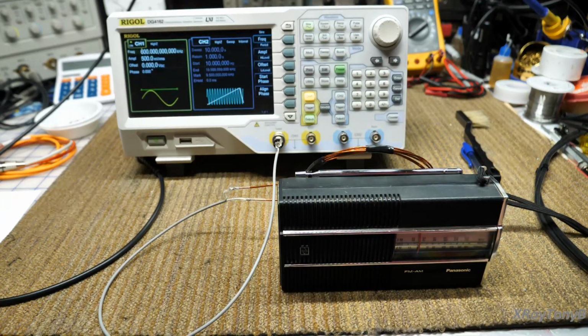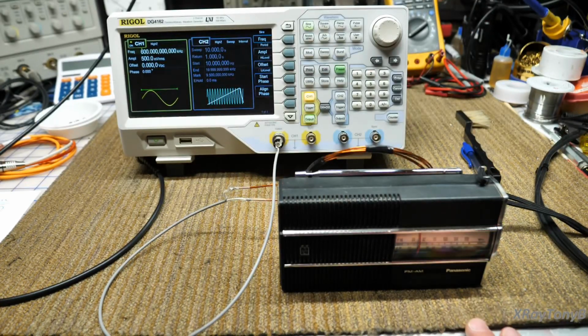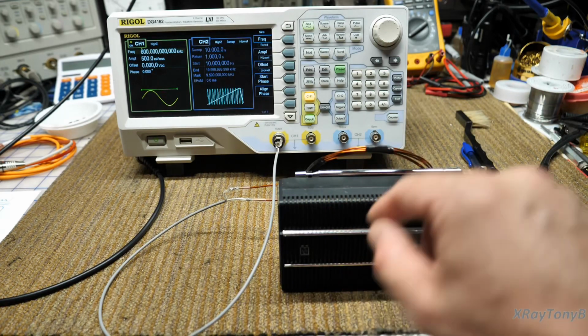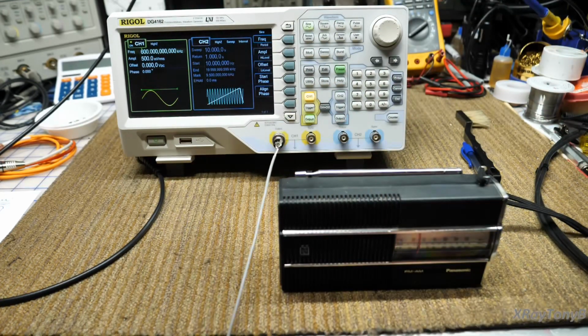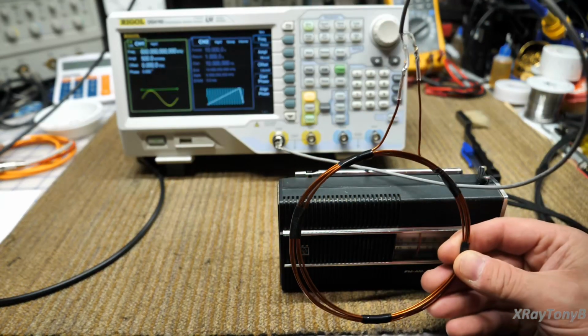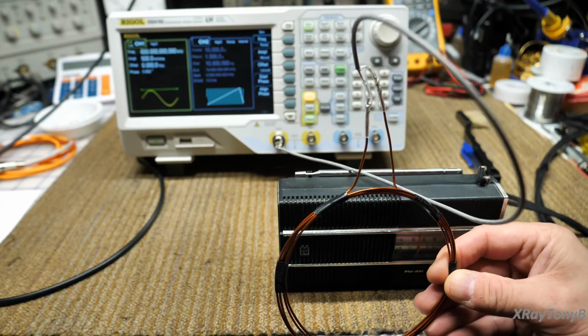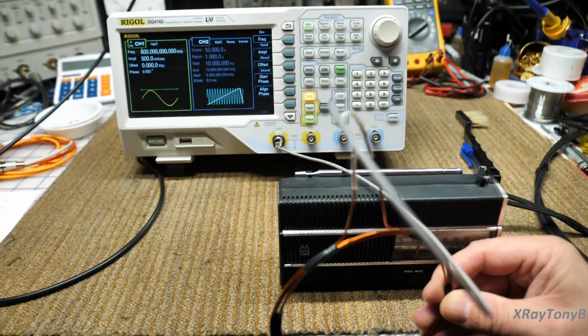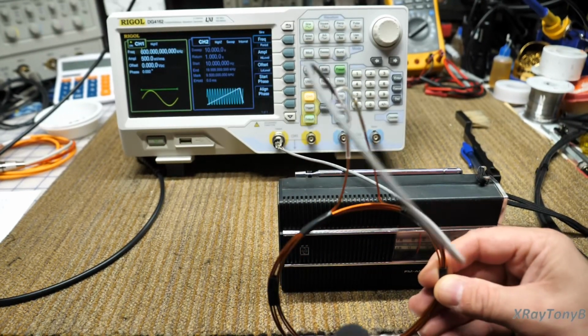What happened? All the static went away, didn't it? The reason the static went away is because it is picking up this signal, and if I move it away, hear the static come back, I move it closer to it, it goes away. So let me get the microphone. Okay, here we go.